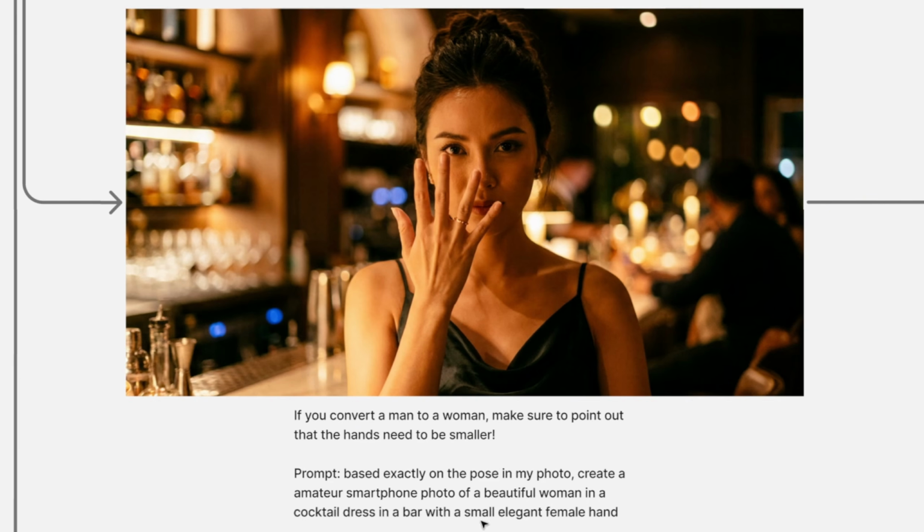So in this case, I'm prompting here that I want to have exactly the pose of the photo, and the style here is amateur smartphone photo of a beautiful woman. This is why this looks more like a photo, but also looks more like an amateur photo. Of course, I have to say, it actually looks pretty good for an amateur photo, but it is a bar, it has good light. Anyways, I'm pointing out here with small, elegant female hands, so it actually has that.